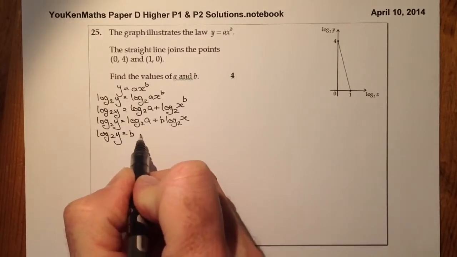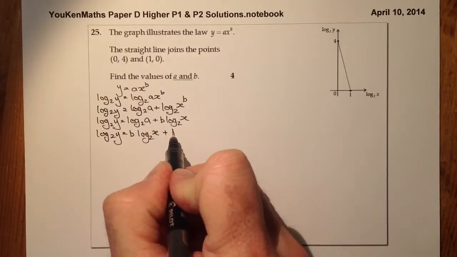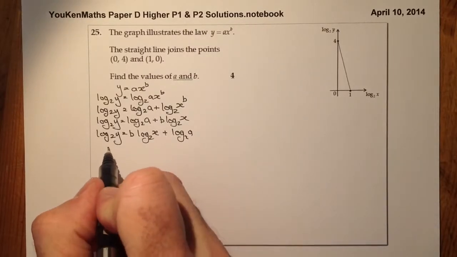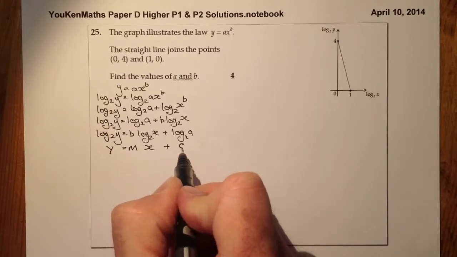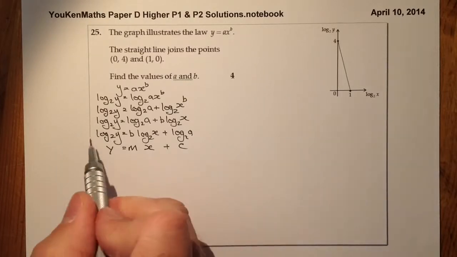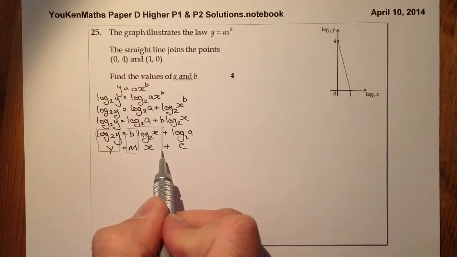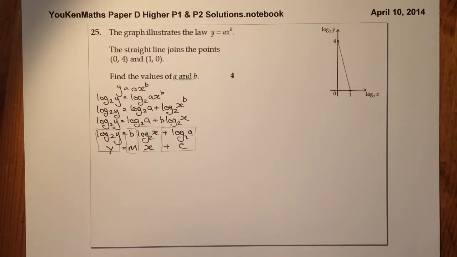So I've got b log to the base 2 of x plus log a to the base 2. So that there is a bit better. That's in the form of y is equal to mx plus c. And all of these parts just line up. The gradient lines up with b, x lines up with log x, and the c value works out to be log a to the base 2, and we'd be able to work that out straight from the diagram.